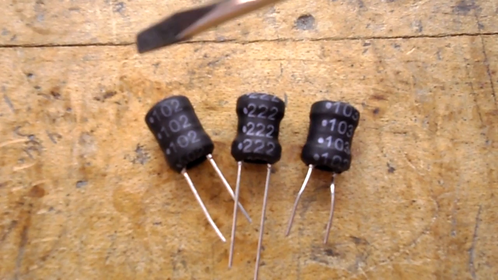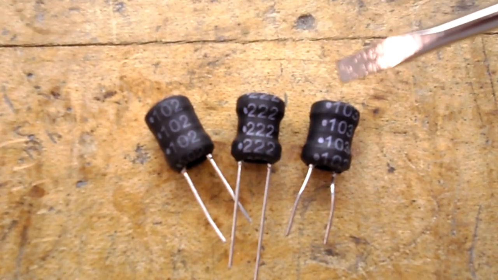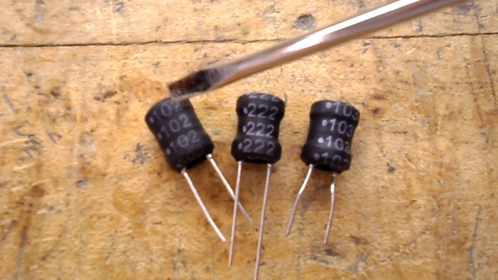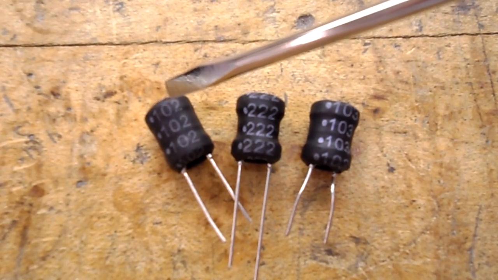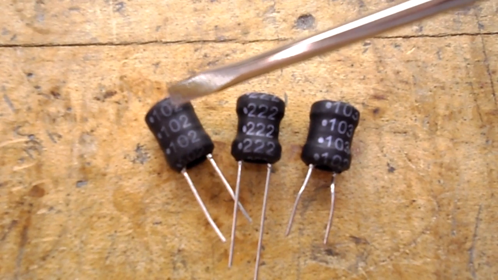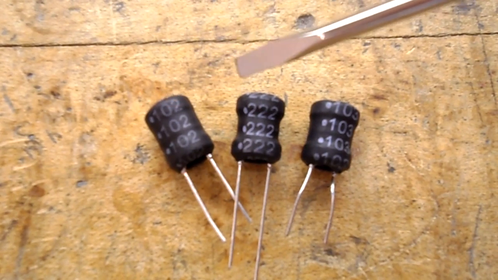These are the three inductors that should have come in your kit. The one labeled 102 is 1000 microhenries or 1 millihenry.